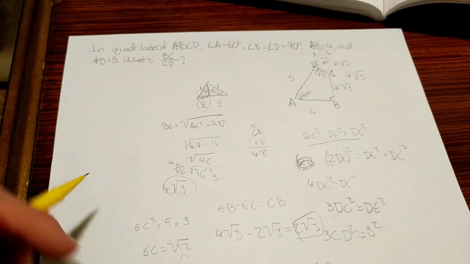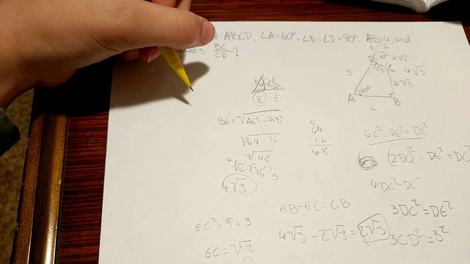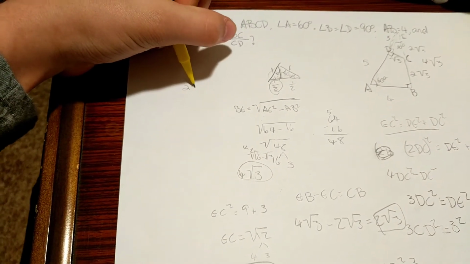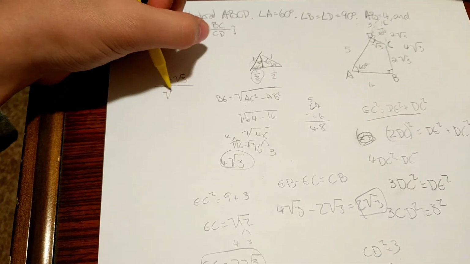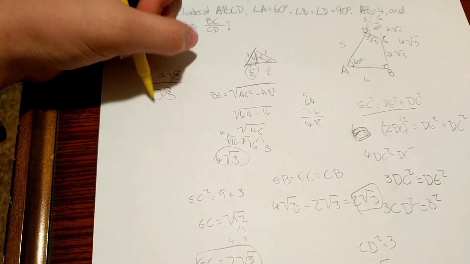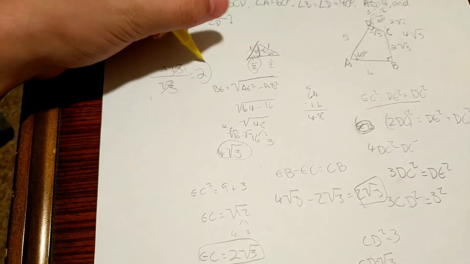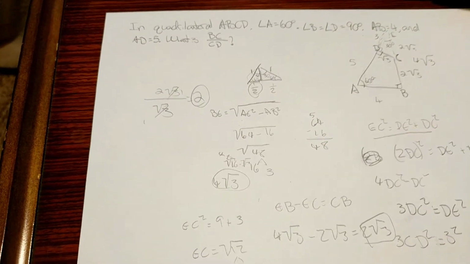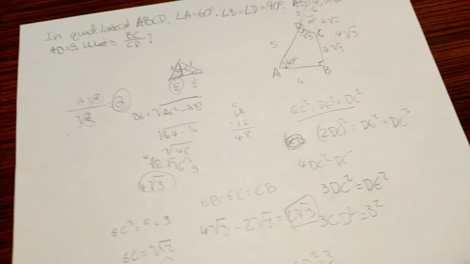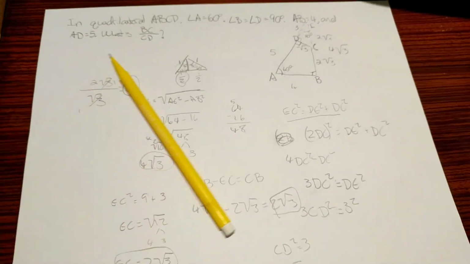Anyways, now we can solve the problem. BC is 2 square root 3 divided by CD, which is square root 3. These cancel out, 1 and 1. It is equal to 2. And using all these square roots, we got an answer like 2. That's pretty cool. Thank you for watching this, and goodbye.